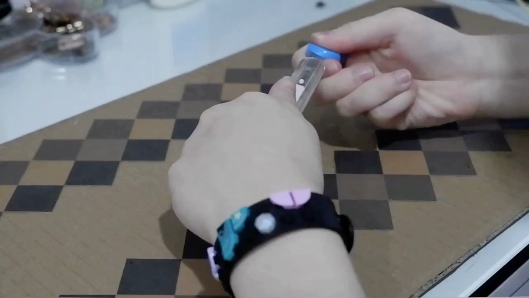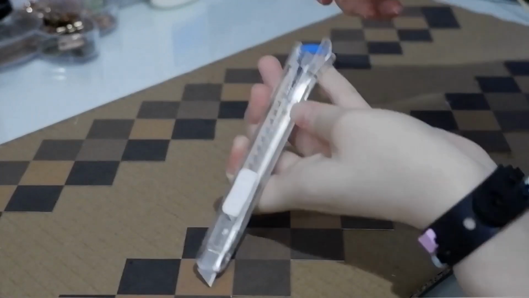Oh yeah, about this shot. Does anyone else get really nervous when they have to do this with their cutter? Like you're pushing it away from yourself, but like what if it goes into your eye and, I don't know, slits your eye open? That's scary.